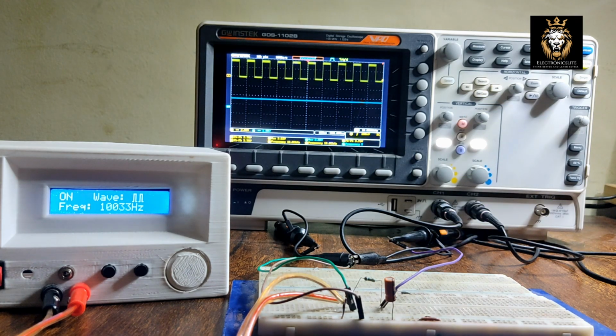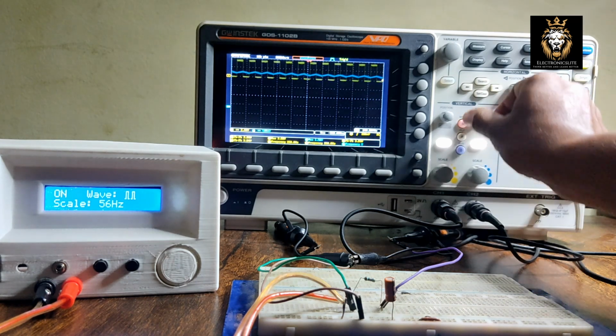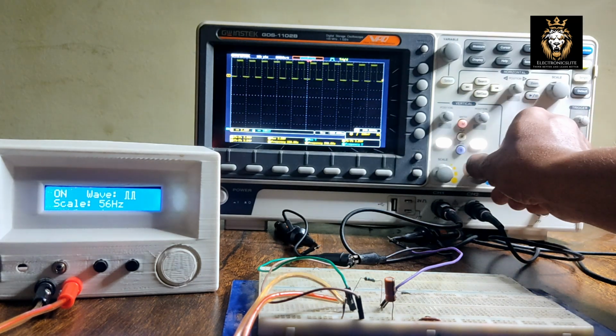Now see this, the frequency range in the function generator is 1 megahertz. So see the output of the CRO. No waveform is produced, because this is a low pass filter, which does not allow the high frequency. See this output waveform.